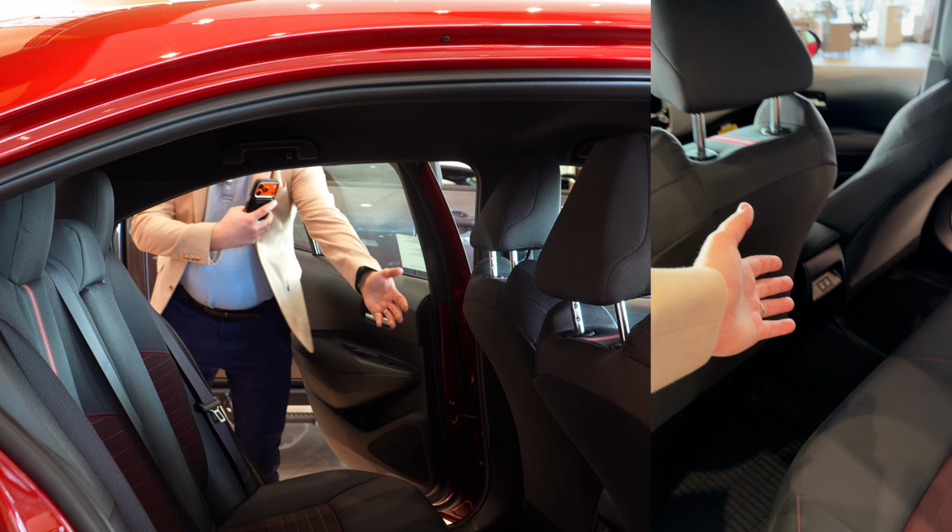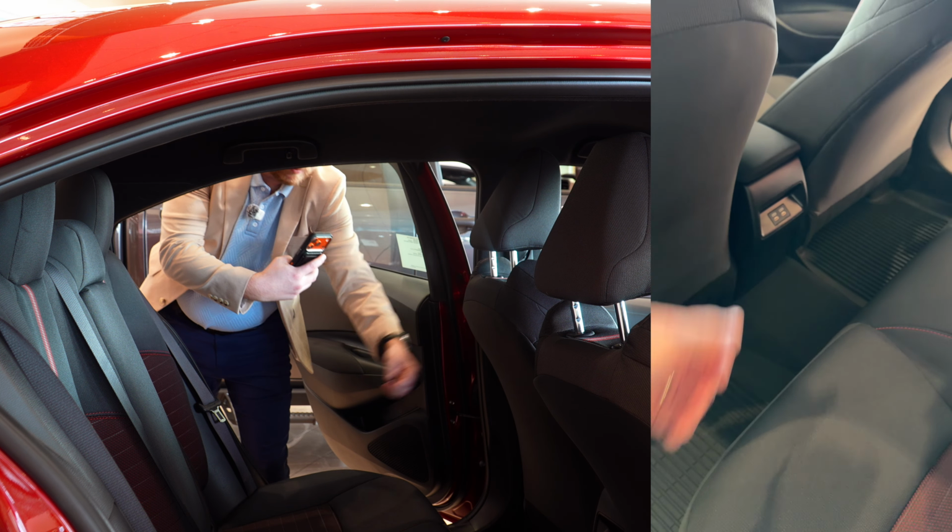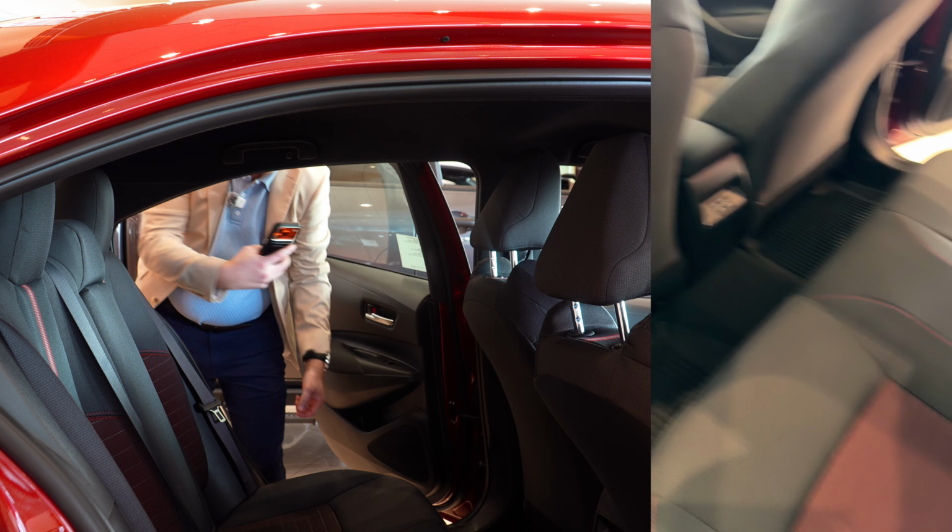All right, Eric, so as we get into the back seat, you can see right down here, you have 2 USB-C ports. You have that red cloth and gray cloth mixture as well as you did in the front. It looks really good.